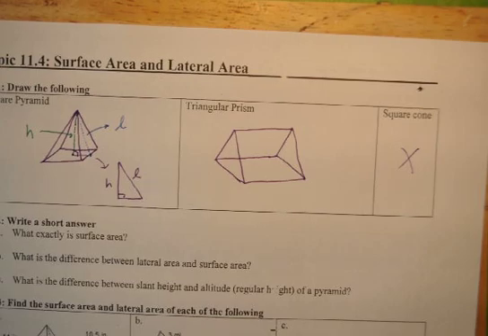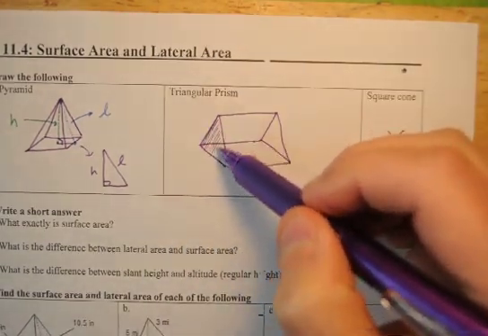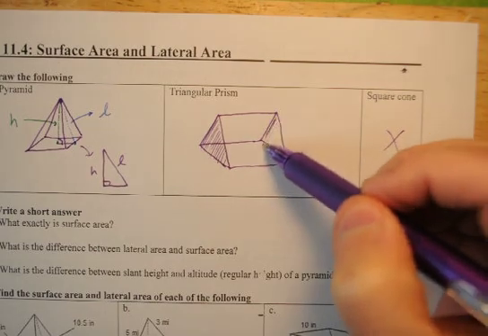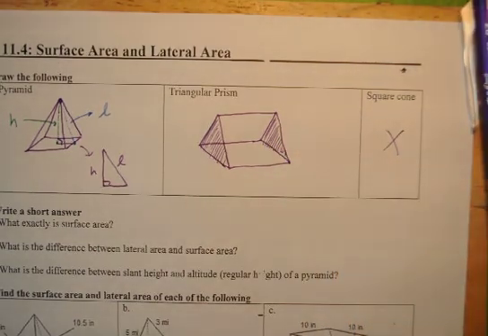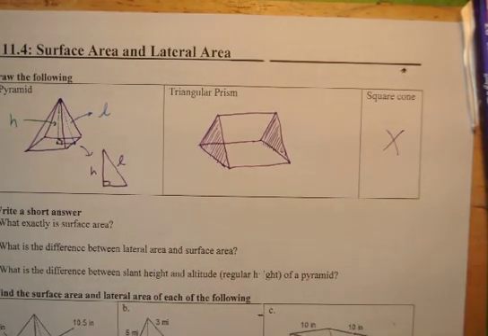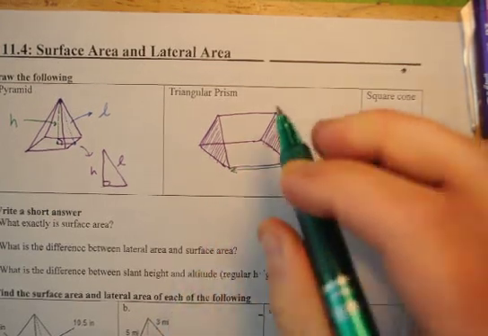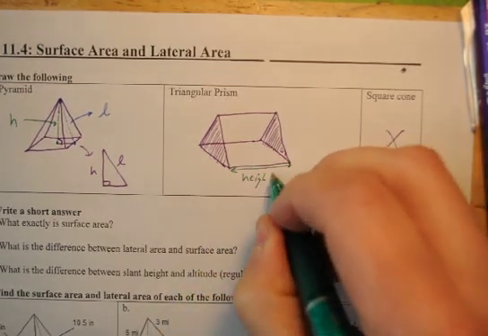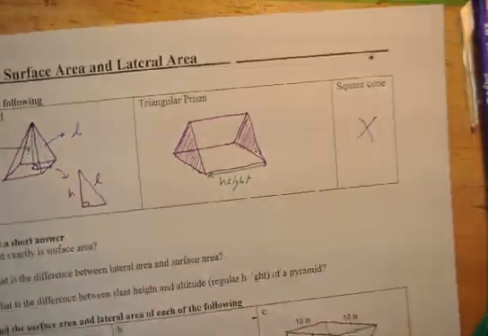In this prism, this is the base, and this is the base. And this is a huge thing. What's the height of this prism? It's this right here. This is the height. The height is always measured from base to base.